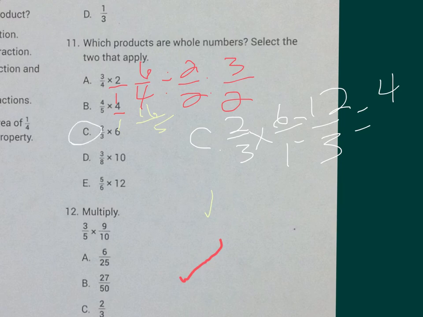So let's look at D. So we know 3 times 10 will be 30, and then 1 times 8. So we know that's definitely not going to be it.